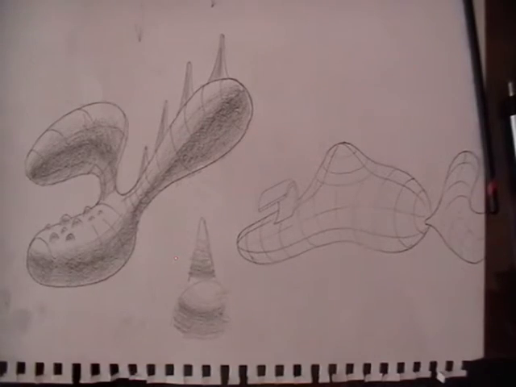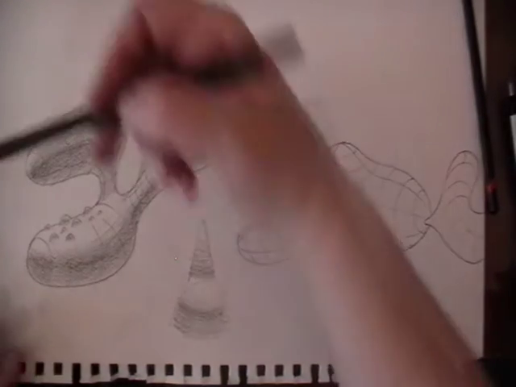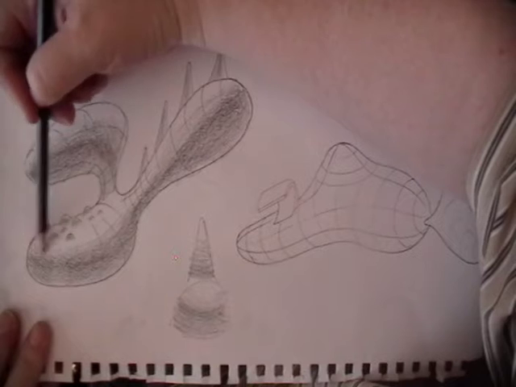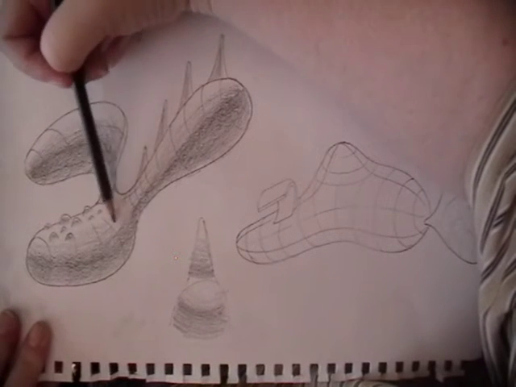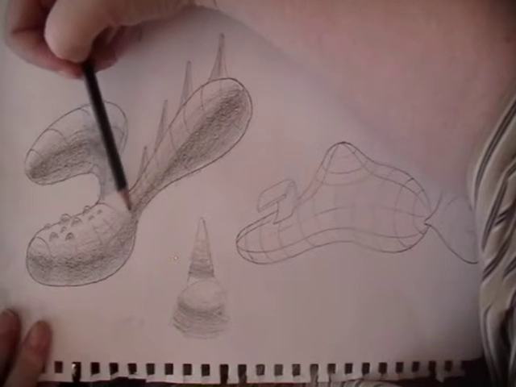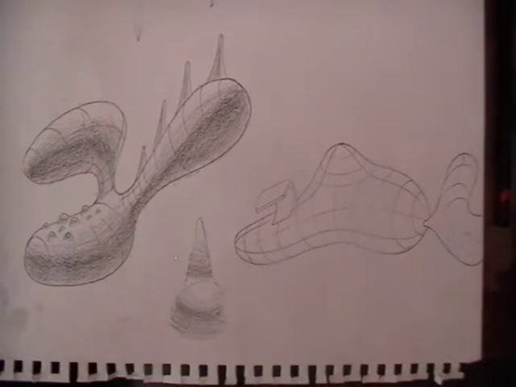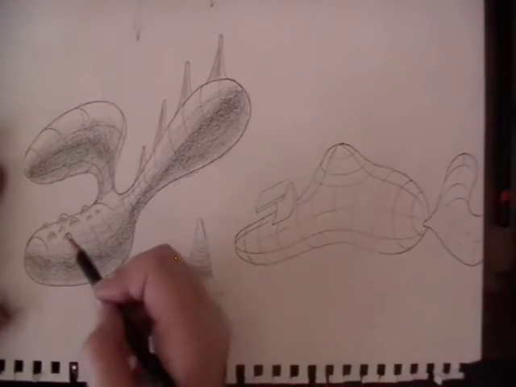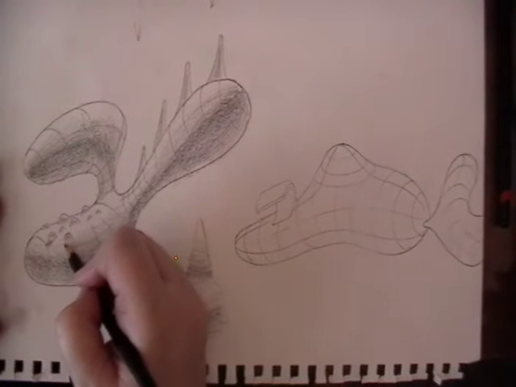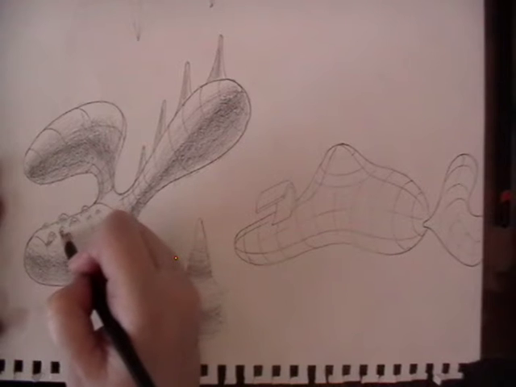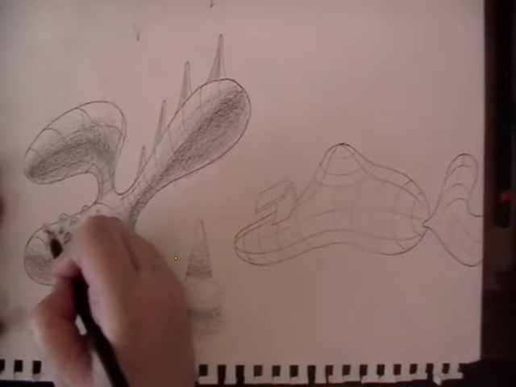Okay, so the next thing, now that I kind of have my basic values in, I'm going to kind of give these little balls little shadows.